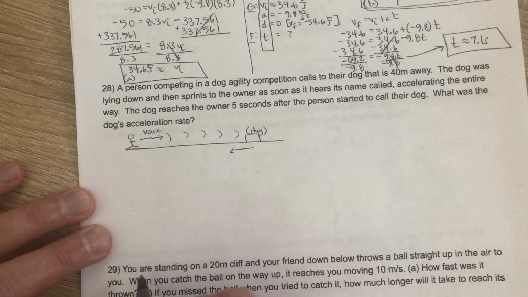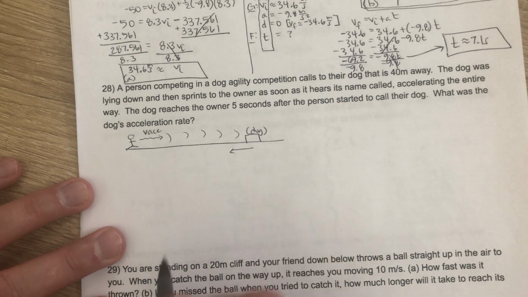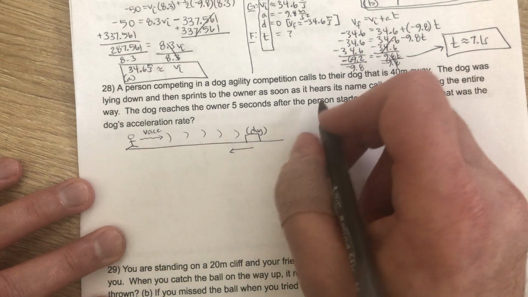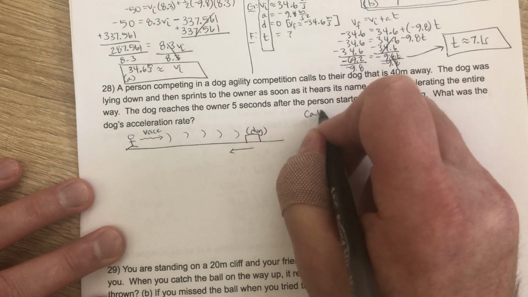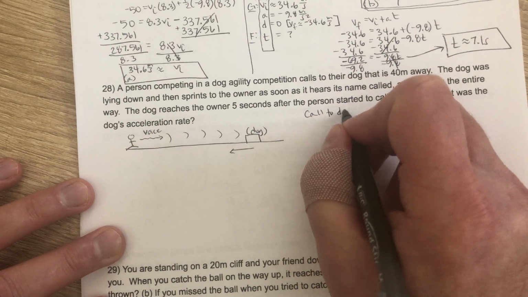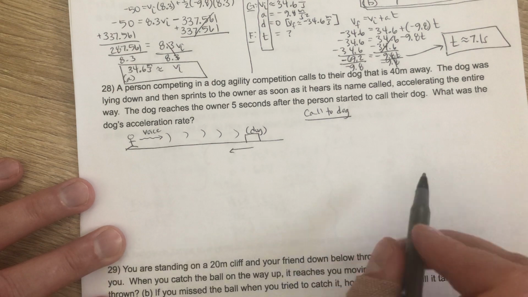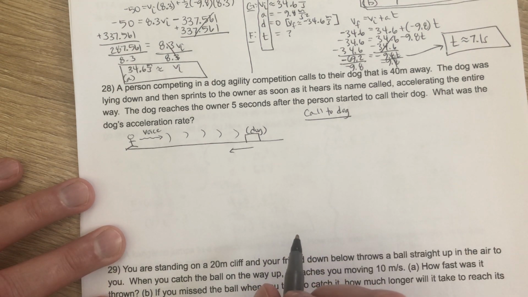So in this one here, we're going to be able to analyze the sound of the owner's voice calling to the dog. So to be clear, that's the segment you're going to analyze, the call to the dog. And the sound waves, that's going to be a constant velocity situation. So we can use our simplest equation, d equals vt there.